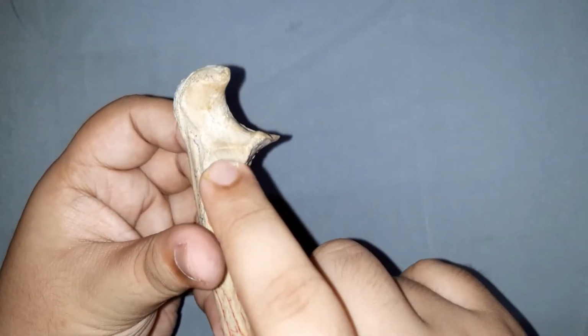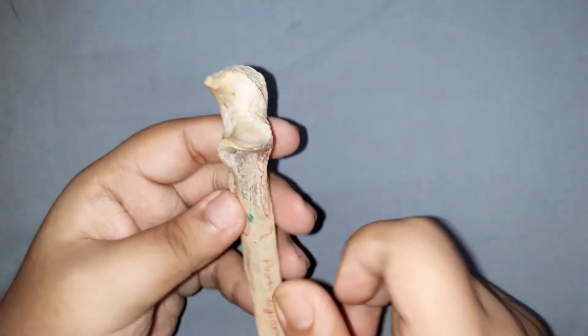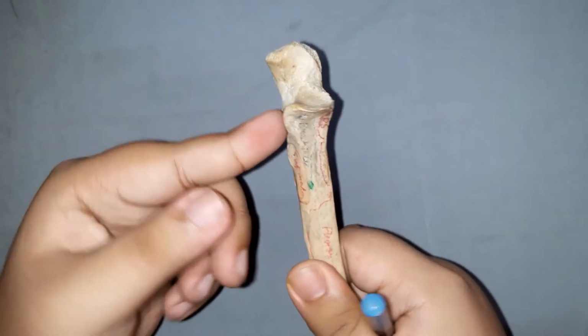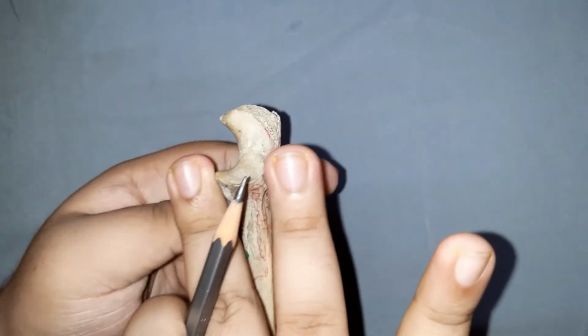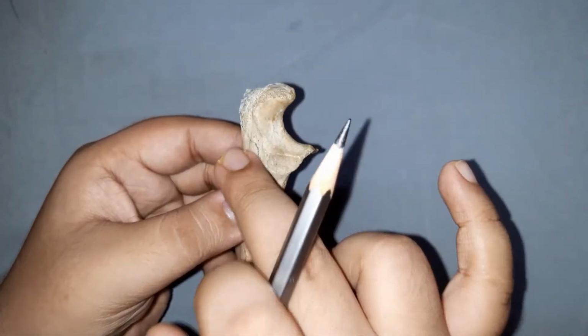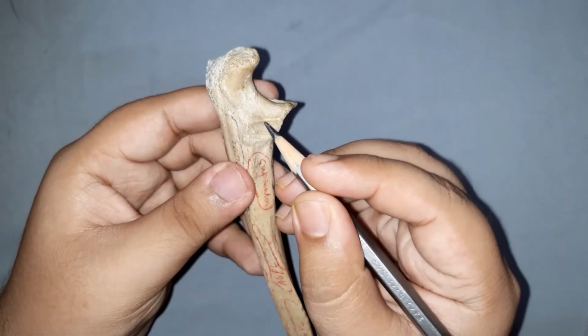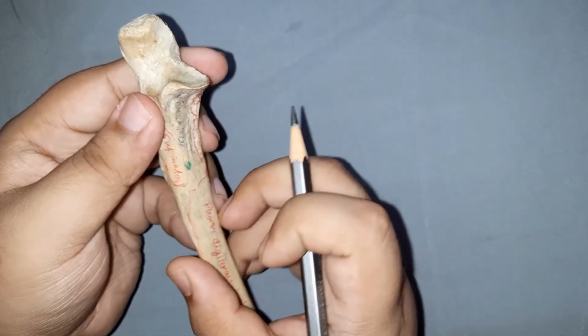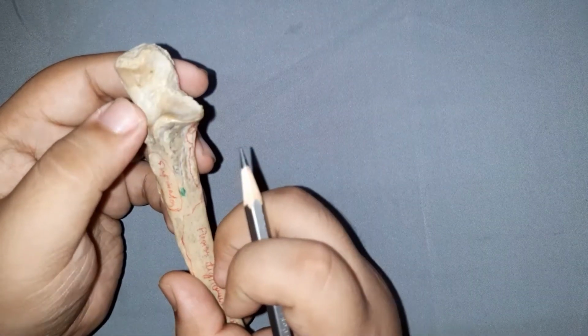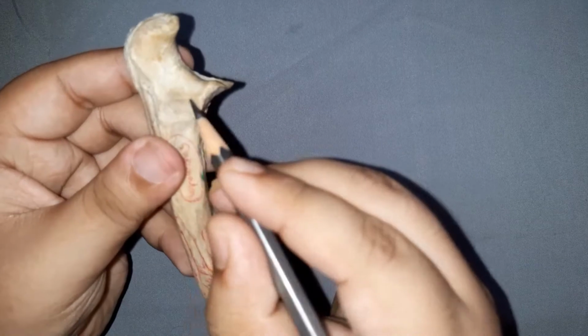Speaking about radius, this is the radial notch which is obviously lodging the head of the radius, and as we know, the head of the radius is actually put into place by an annular ligament. So the two margins of the radial notch of the ulna are actually giving attachment. Okay, can you see the two margins?